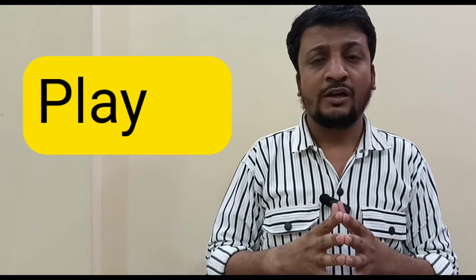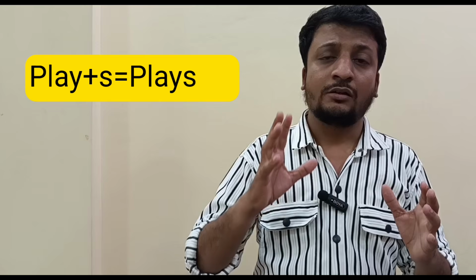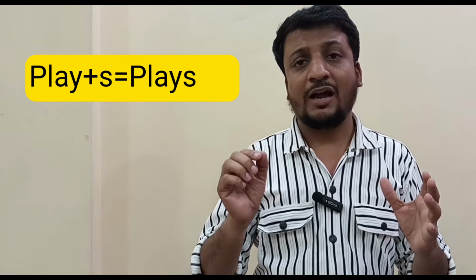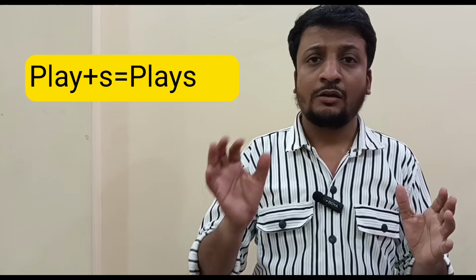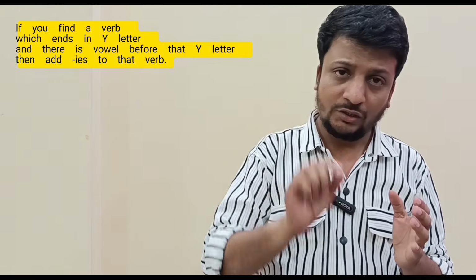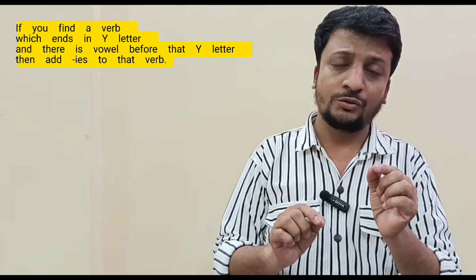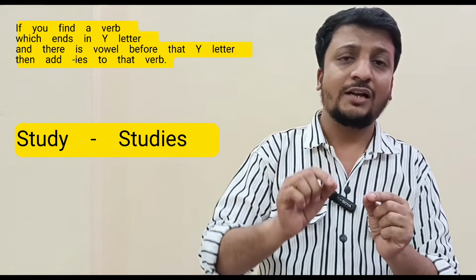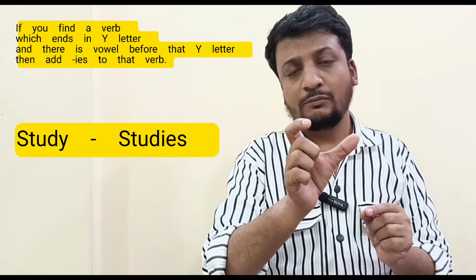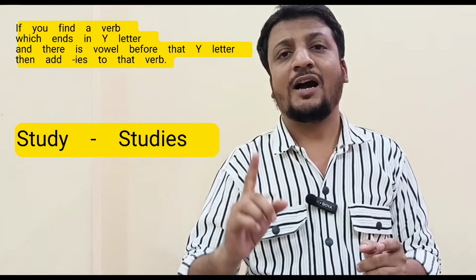So the rule of adding ies is cancelled out, and you can just add s to the verb play. Again I tell you that if you find y at the end of the verb and there is a consonant before that y, then add ies to the verb, removing the y.